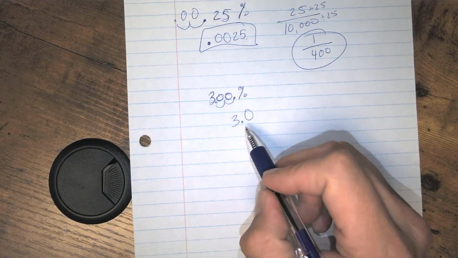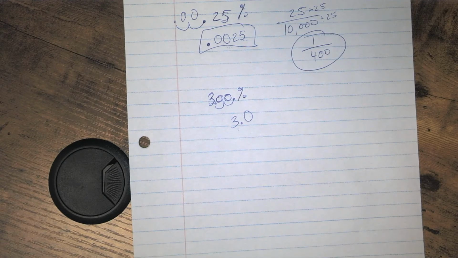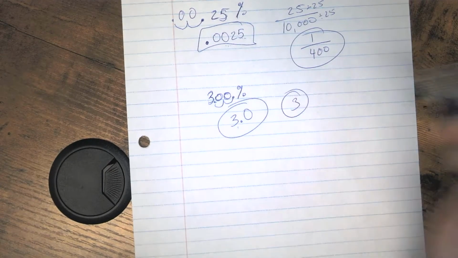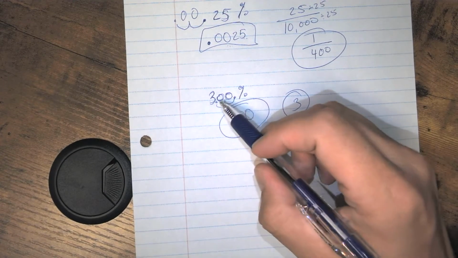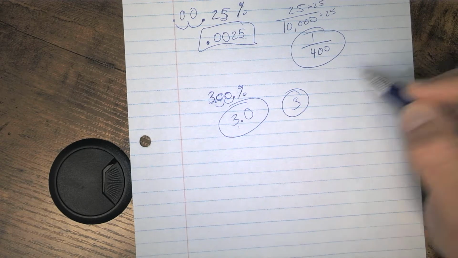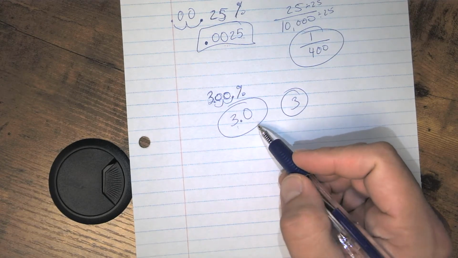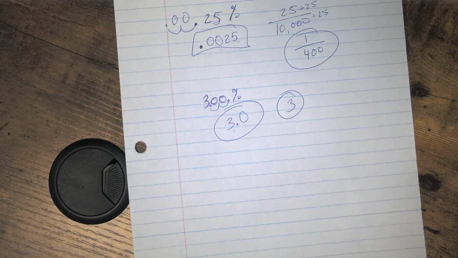Now, what is this going to look like as a mixed number? 3 and 1/3? Or just 3. There's nothing behind the decimal point, so we don't have to worry about anything. It literally just becomes 3. So if there's a 0 after it, 0 means nothing to us. It's a 0. There's nothing there.